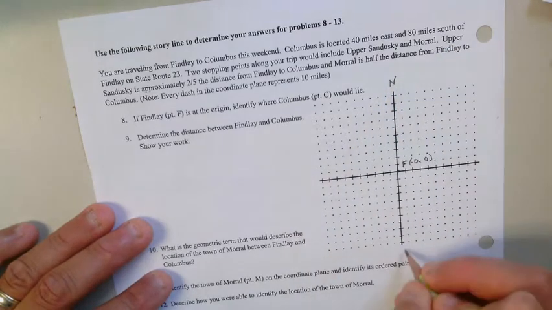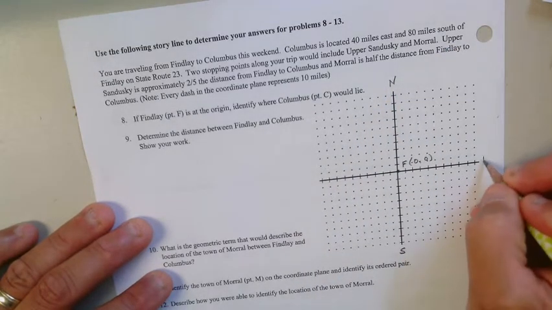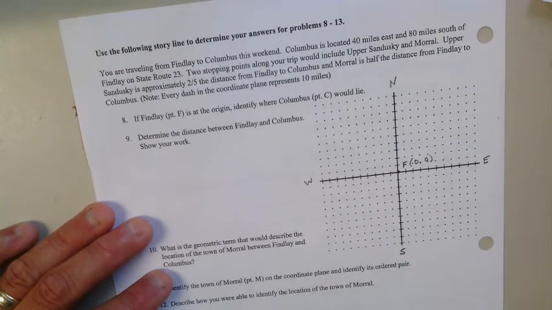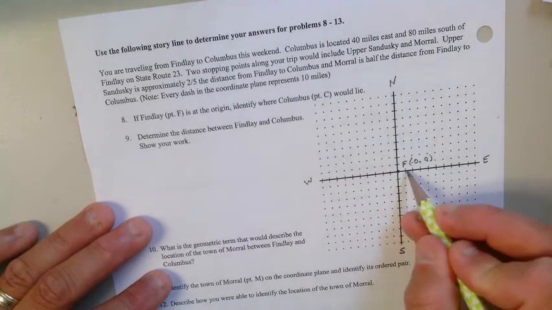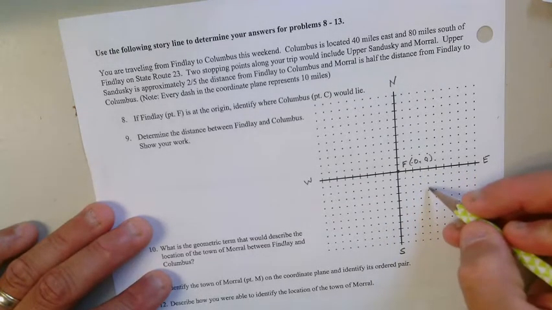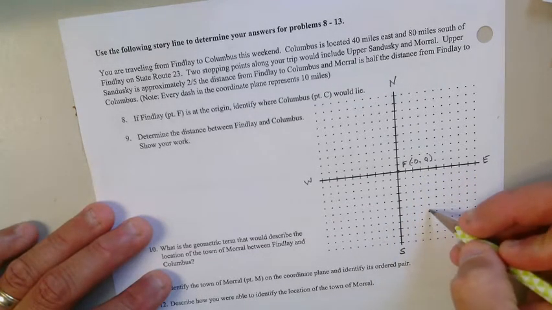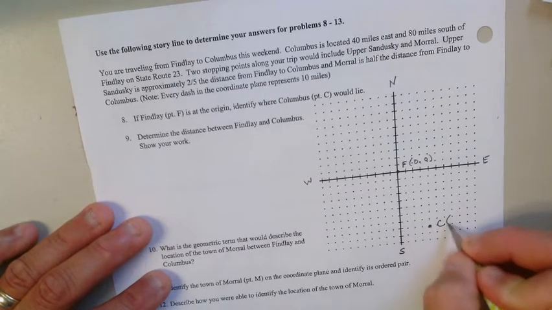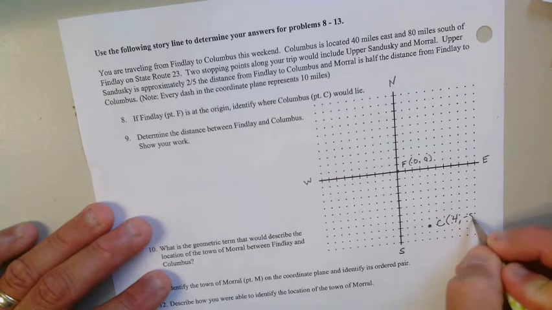North, south, east, and west. So 40 miles east, 1, 2, 3, 4, and 80 miles south, 1, 2, 3, 4, 5, 6, 7, 8, 80 miles south. Columbus is at 4, -8.